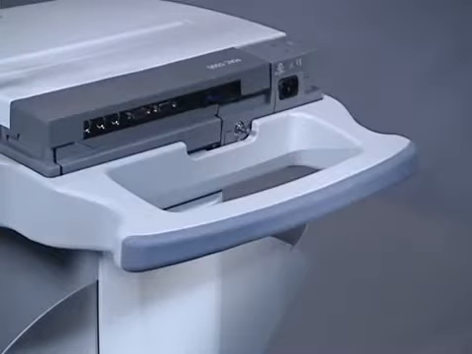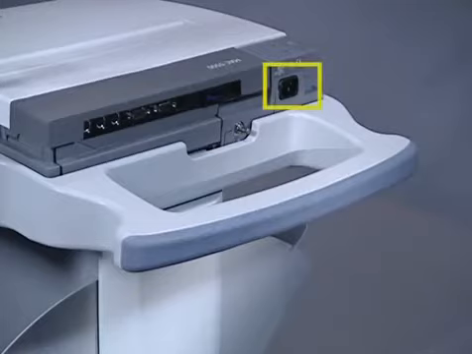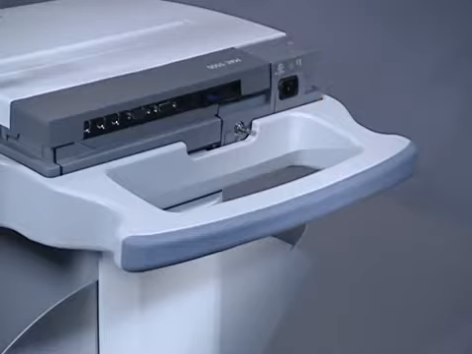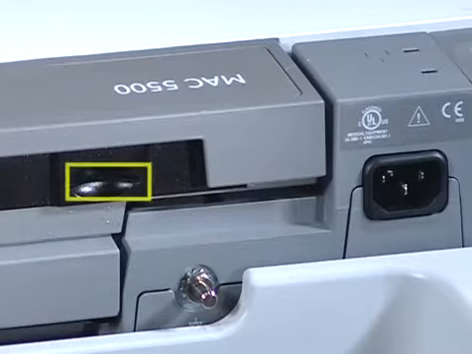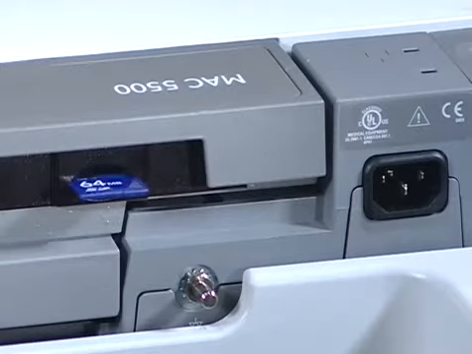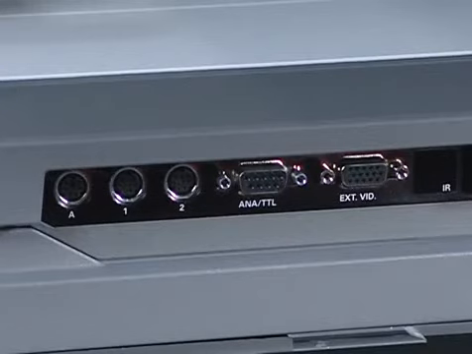At the back of the MAC 5500, you'll find the AC power supply in the far right-hand corner. You can use the MAC 5500 in battery mode, however the cart should be plugged into a wall outlet or other AC power supply when not in use. To the left of the power supply is the secure digital card slot. This is where you can insert a secure digital card to copy or restore patient records. This can also be used for software updates. The remaining ports will be discussed in detail in the operator's manual and the clinical reference guide for the MAC 5500.